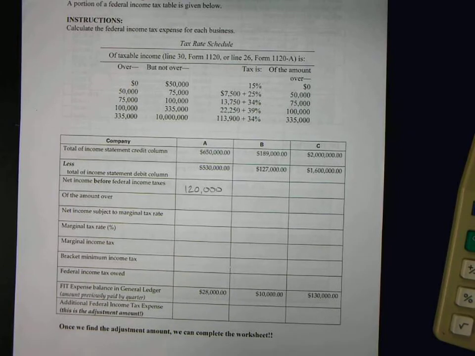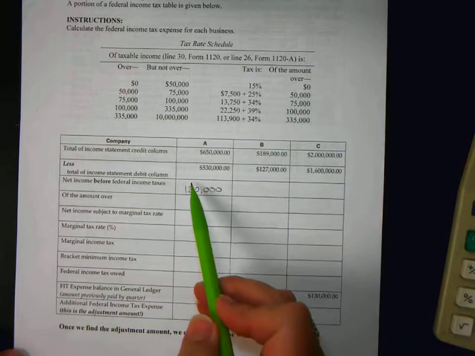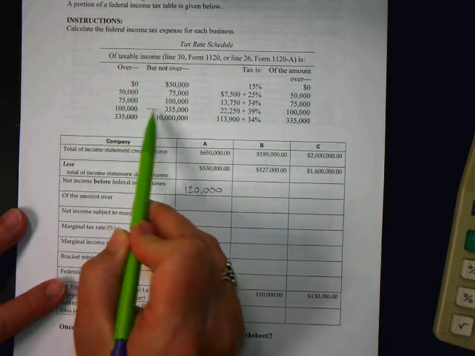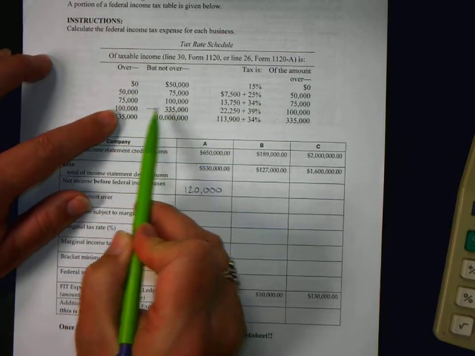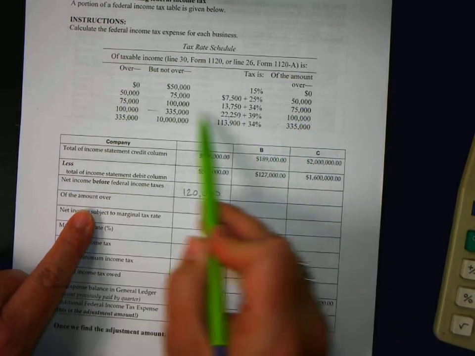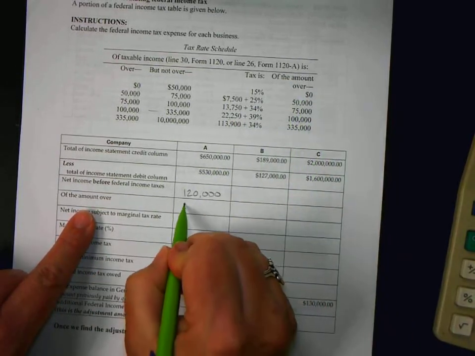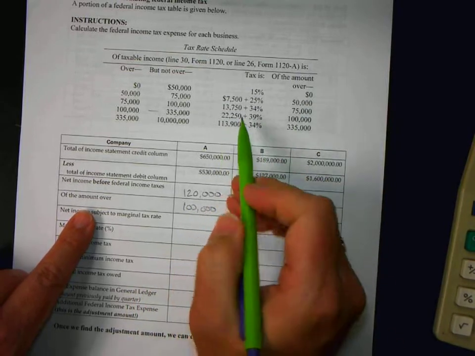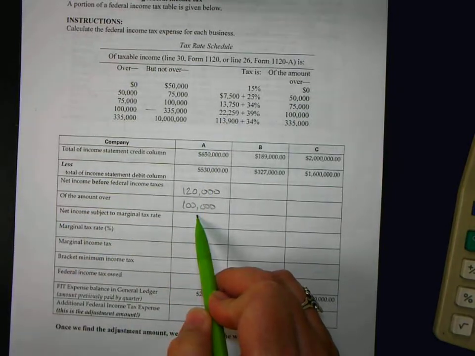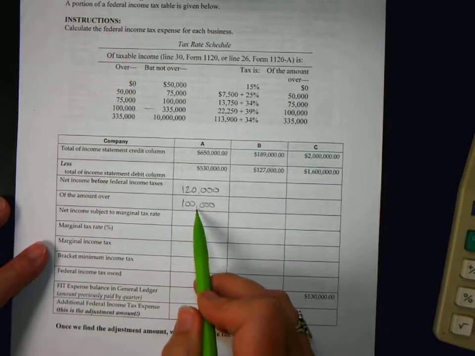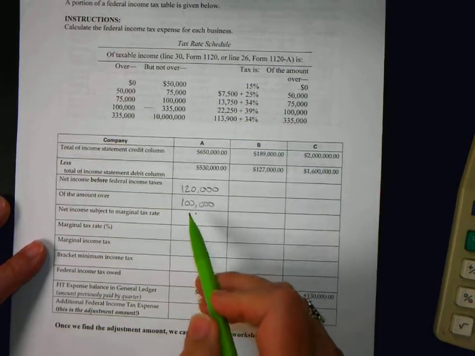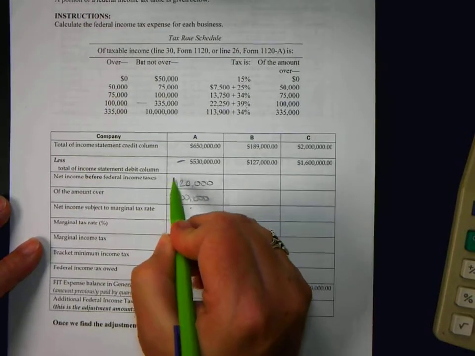Then we start looking at our tax table. Where does this number fall? Our net income falls right here, right? Between these two numbers. So we know that, of the amount over, we're going to pay $22,250 basically on the first 100,000. They've already got that calculated for us. And then whatever the difference is going to be taxed at 39%. Okay? So this minus this equals this.